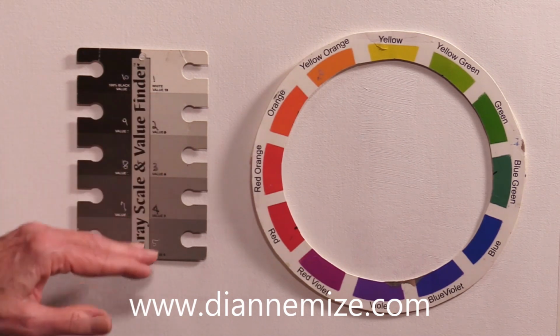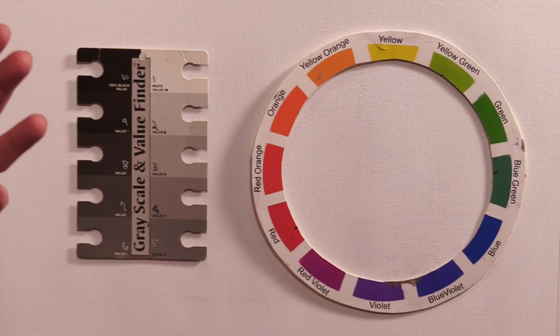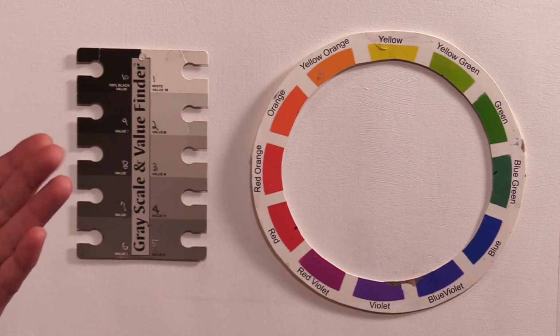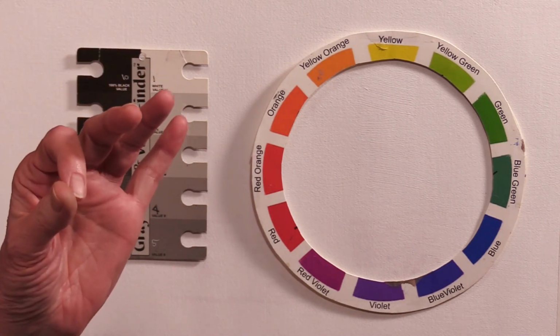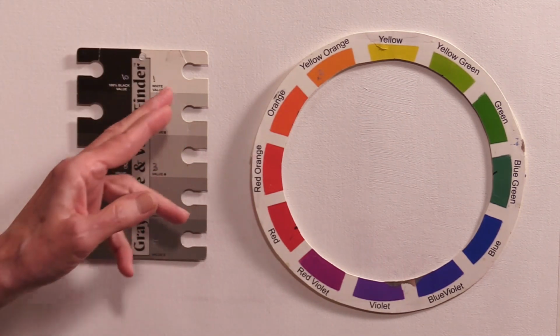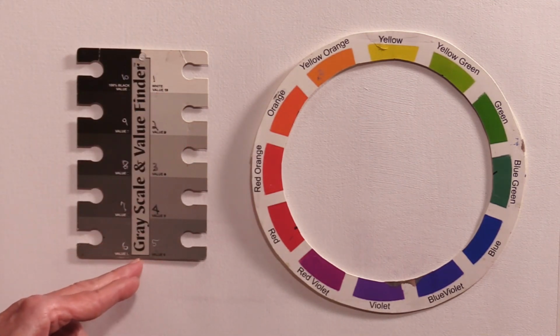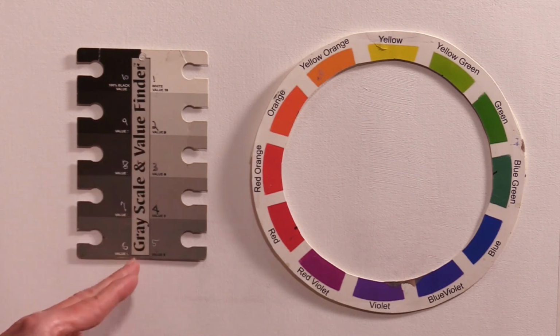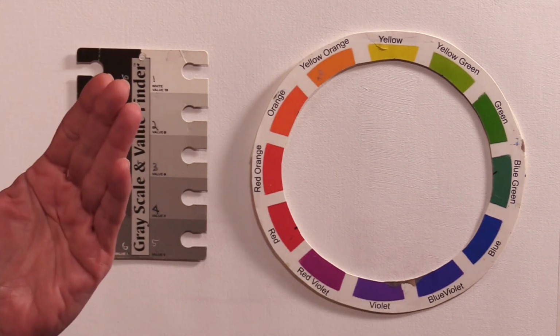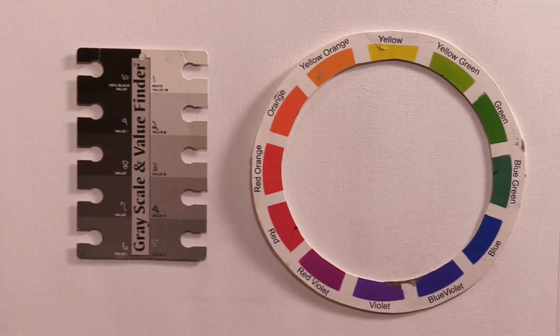This is a nice little value scale for being able to read the values of color. I do have value scales on the free site too. You could print out the value scale, punch holes in the little blocks of value, and use it much the same way as you can use this one. In the US, this one is readily available. So either way, as long as you have some guide, we need these guides in the beginning in order to understand or to comprehend how things work.